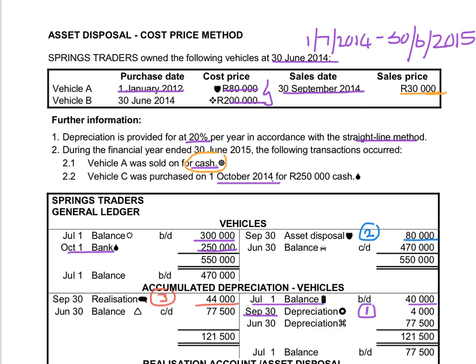Vehicle A and B was included in the opening balance, the 300,000. Then they say vehicle C was purchased on the 1st of October for 250,000. So we recorded this new asset. At the end of the financial year, we have to calculate depreciation on all the assets that we still have in our possession. So we've sold vehicle A.